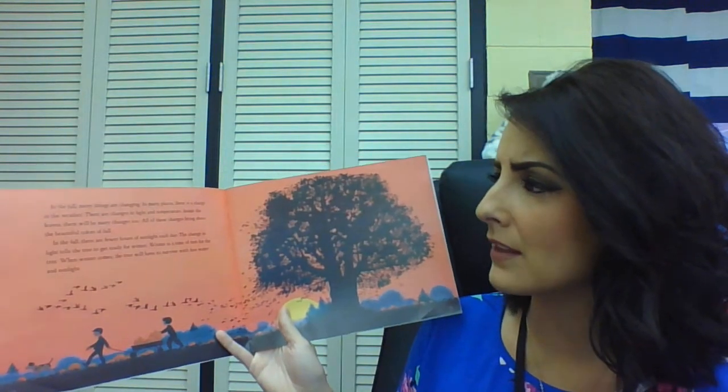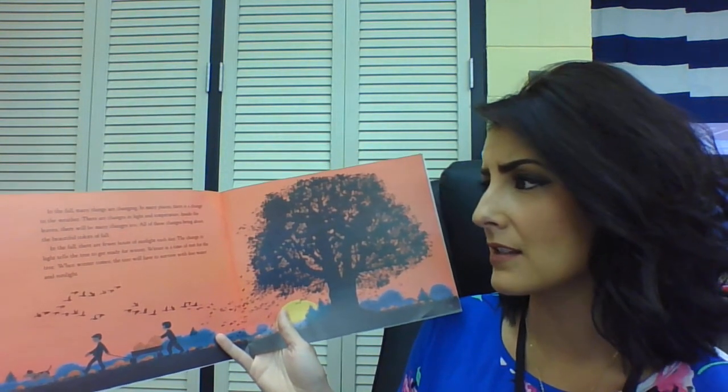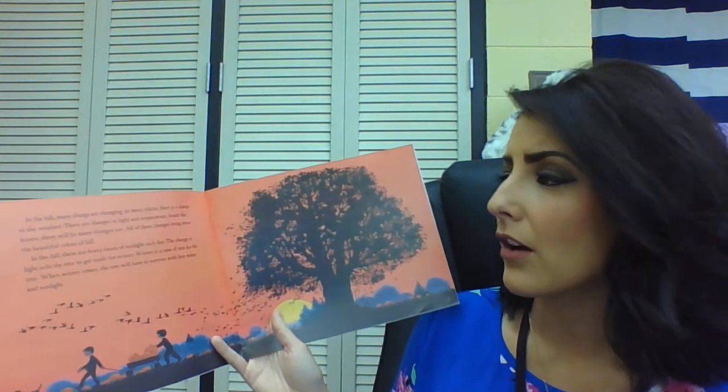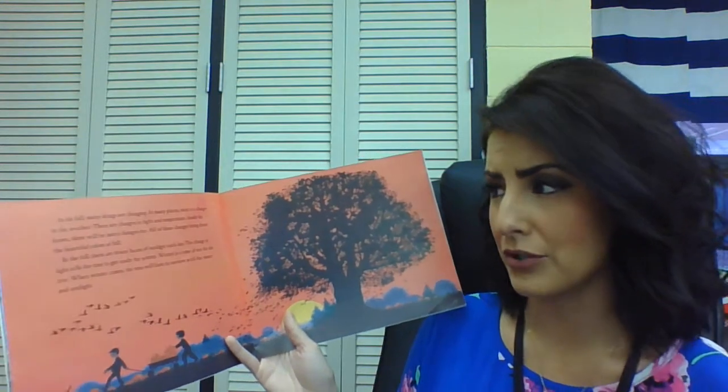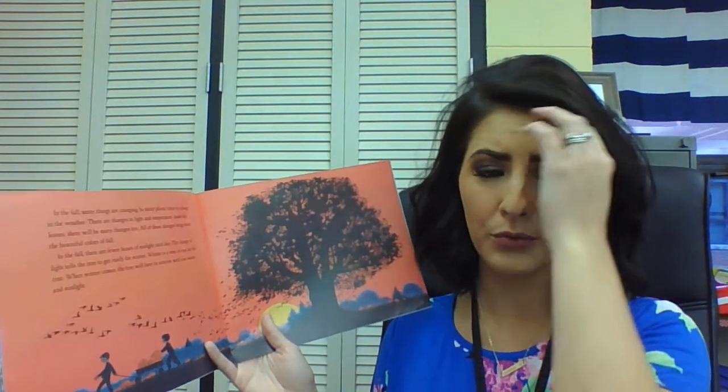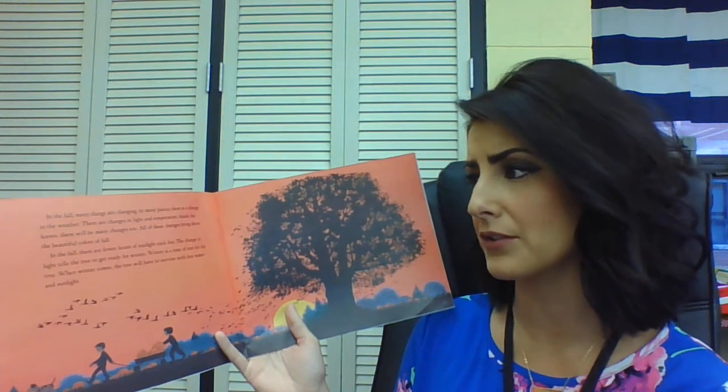In the fall, many things are changing. In many places, there is a change in the weather, which we will realize very soon. Even right now, the nights are starting to get cooler and the days aren't getting as hot. There are changes in light and temperature. So you'll see a change in temperature, cooler nights, cooler days. And then you'll also see a change in light. The sun starts getting darker earlier in the fall. Inside the leaves, there will be changes too. All of these changes bring about the beautiful colors of fall.